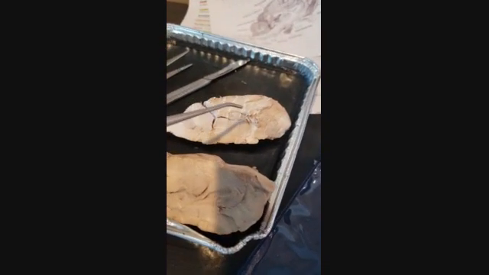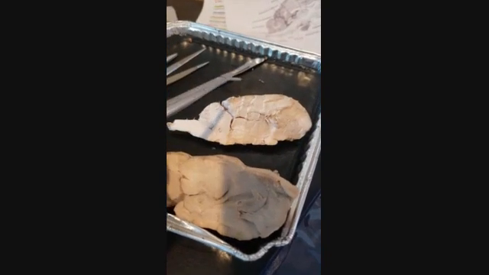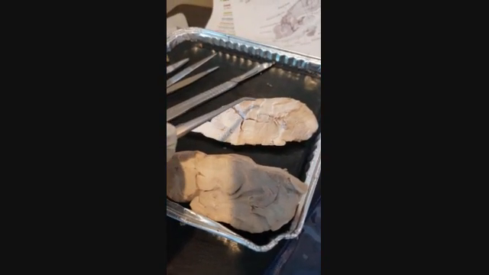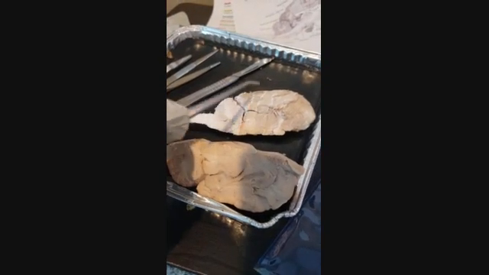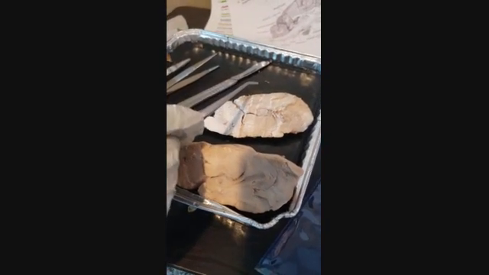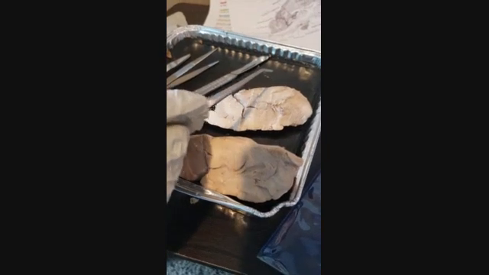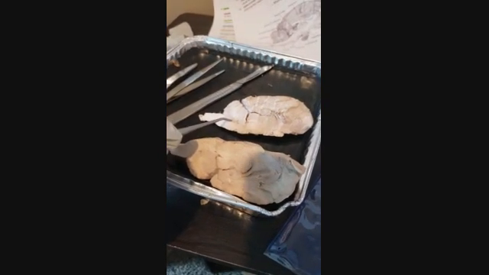There are 3 ventricles, which are spaces filled with cerebrospinal fluid, which basically bathes the brain to keep it moist. We've got the lateral, we've got the third, and then we've got the 4th ventricle.